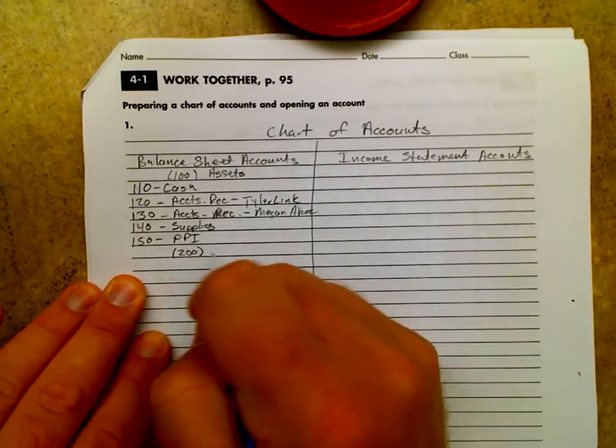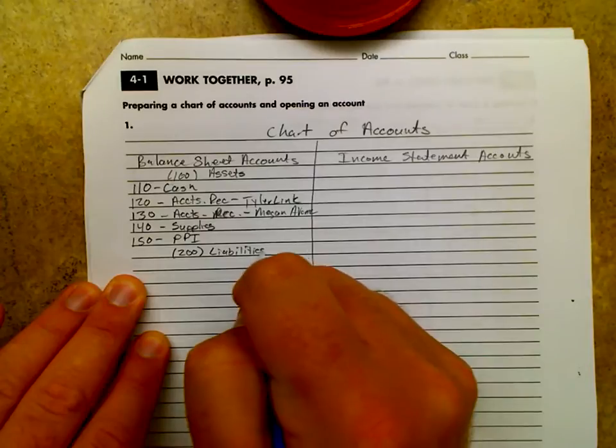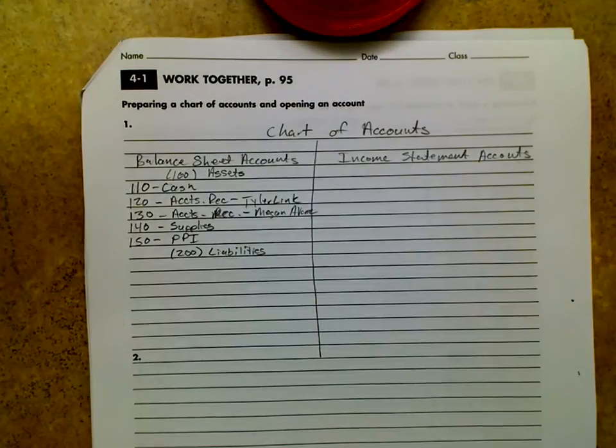All right, so then our next list is for the 200 accounts, which are liabilities. So our liabilities are what? Anything that says payable, right? So I see 2. How many do you guys see? What are they?